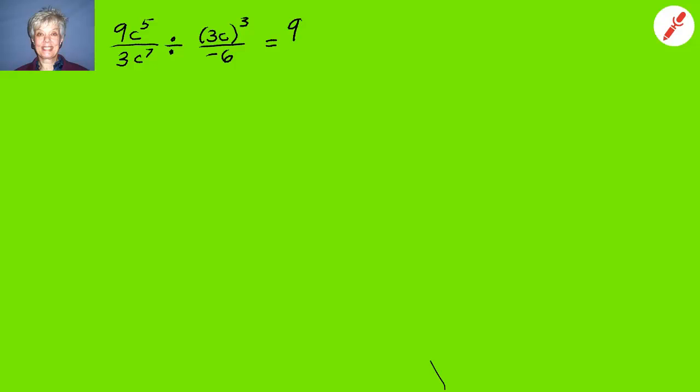And so that's going to give us 9c to the fifth over 3c to the seventh times -6 over 27, because 3 to the third power is 27, 27c to the third.